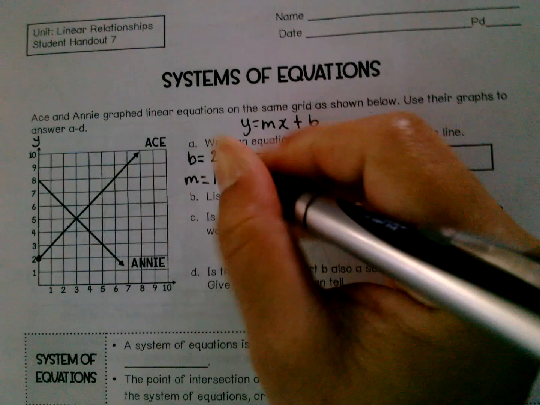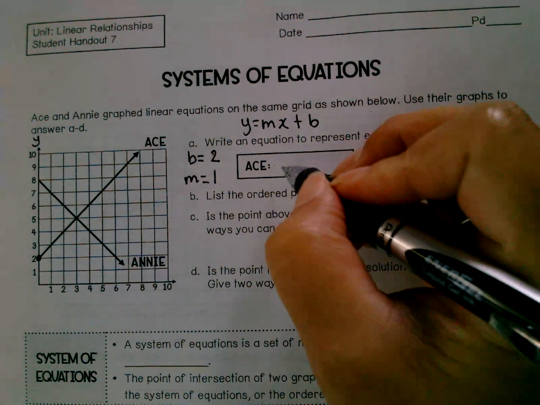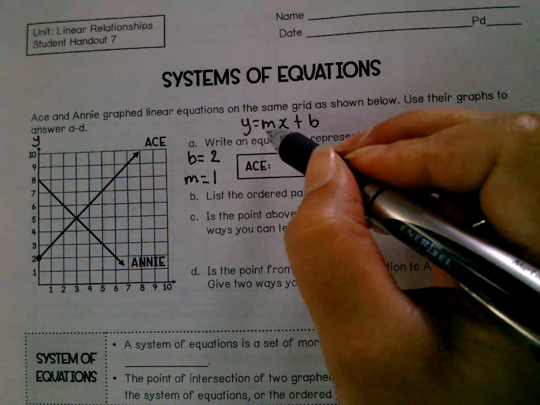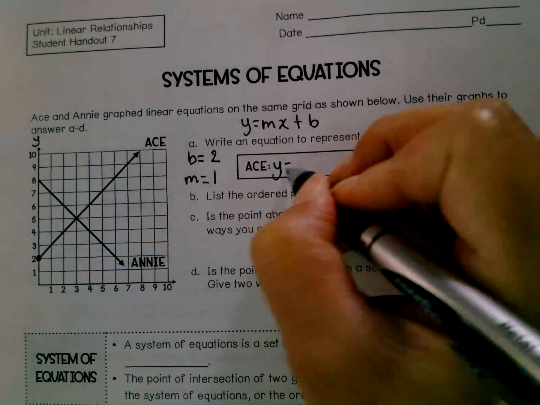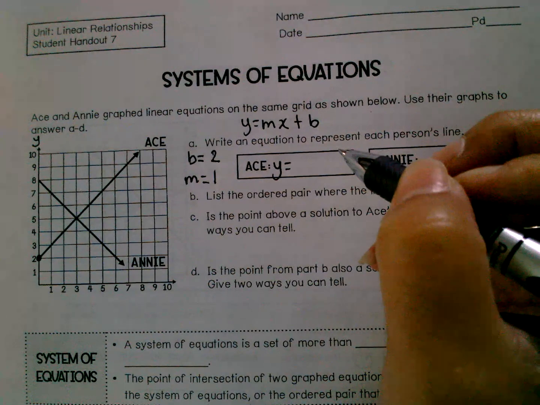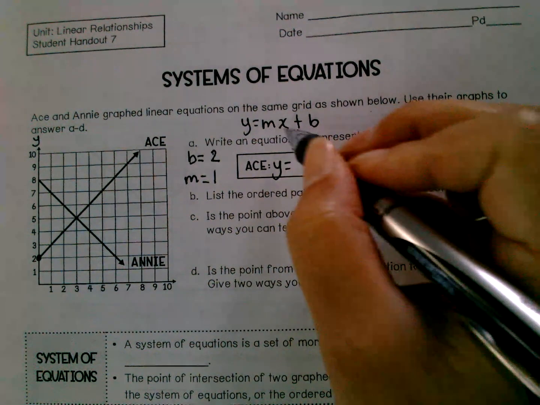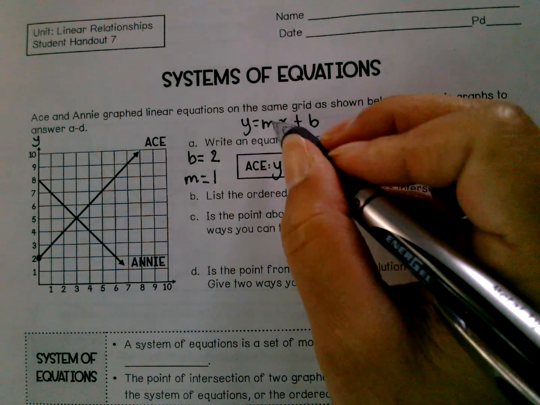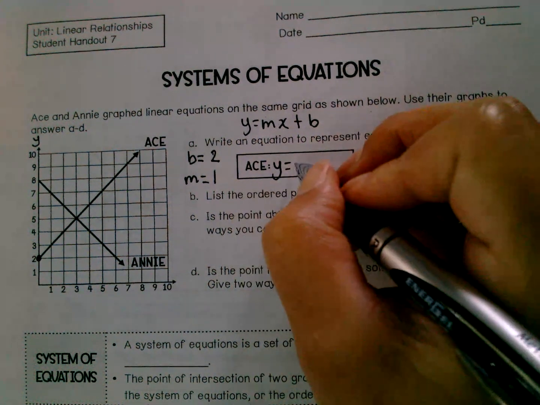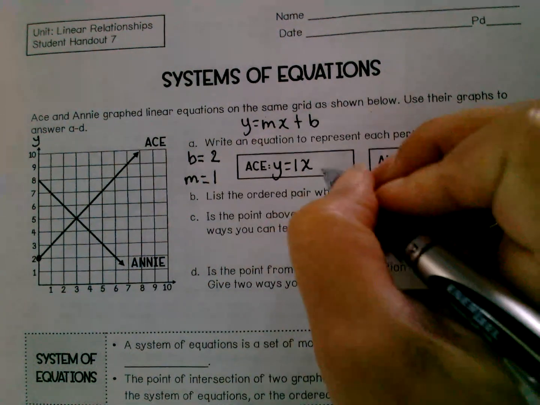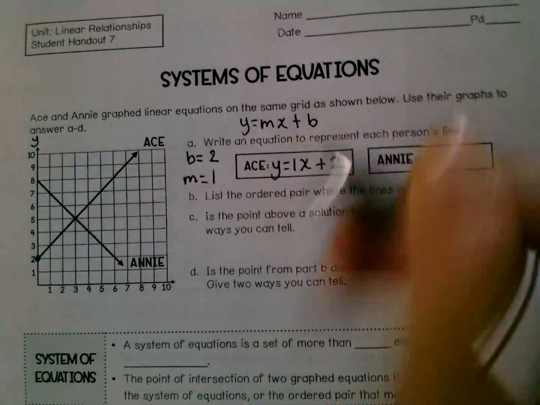What's it going to look like now that you know M and B? Remember, you're just plugging in M and B here. So what's it going to sound like? Everybody agree? Y equals 2x plus 1? No. Who's M? The 1. So 1x plus 2. Be careful. That's why I like to label them.